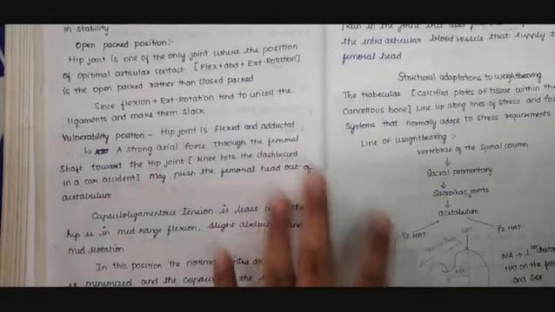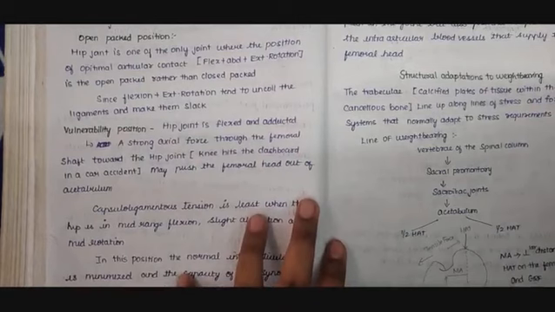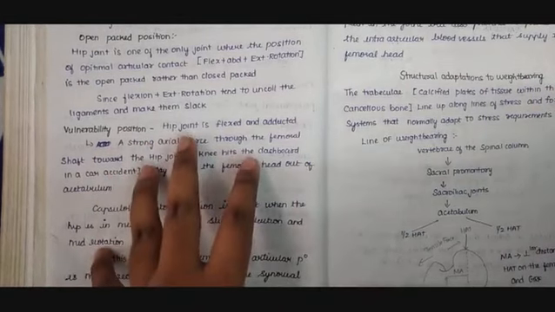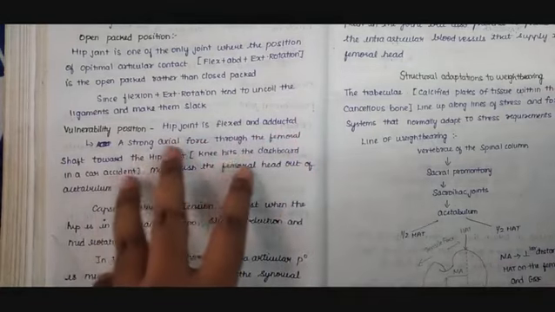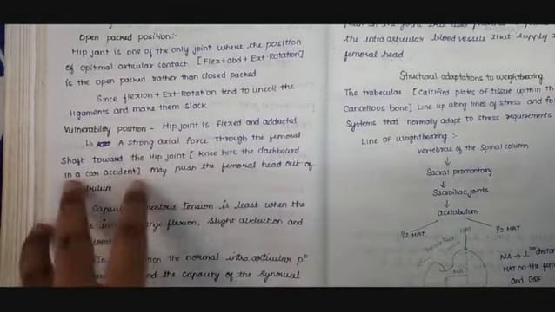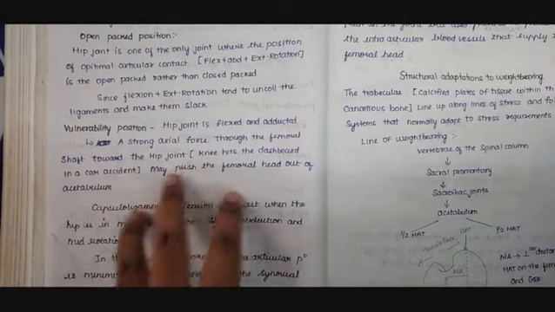What is the vulnerability position? Cross leg sitting is considered to be the vulnerability position where your hip joint will be in flexed and adducted position. A strong axial force through the femoral shaft towards the hip joint may push the femoral head out of the acetabulum.